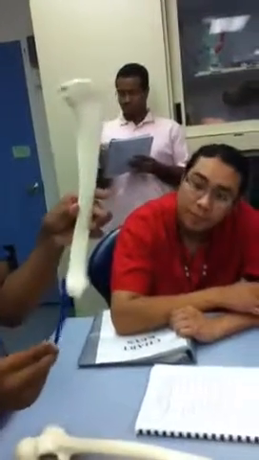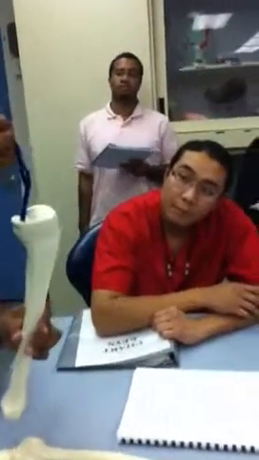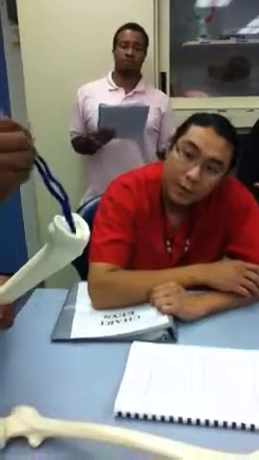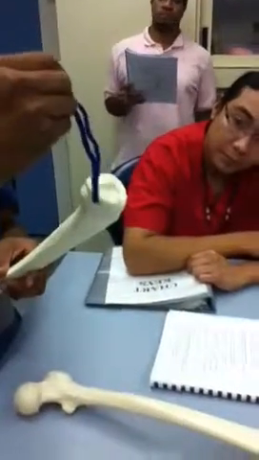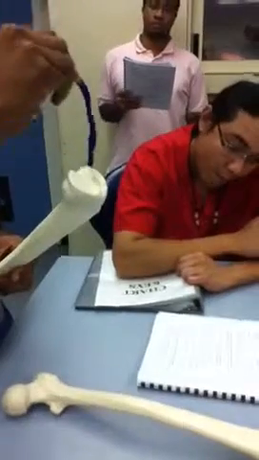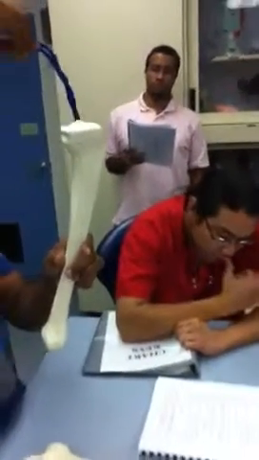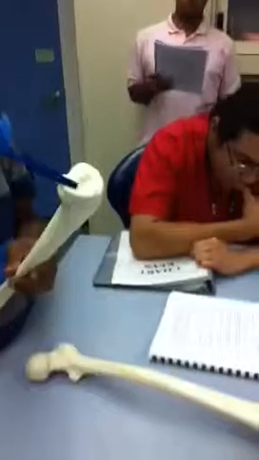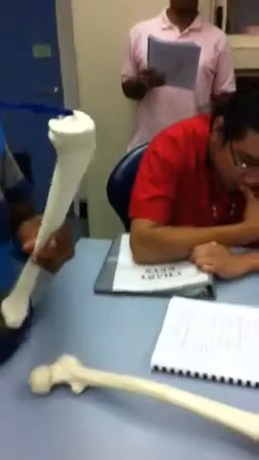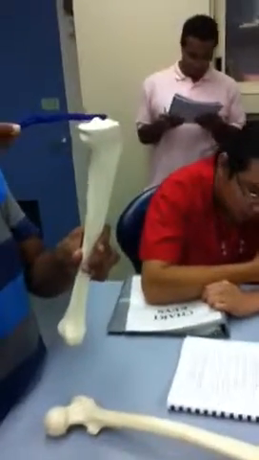So if this is medial malleolus, here at the very top, that smooth surface, we have a medial condyle. And the opposite side, a lateral condyle. Medials with the medial malleolus. Opposite side, lateral condyle. And between the two condyles sticking up is the intercondylar eminence, right in the center.